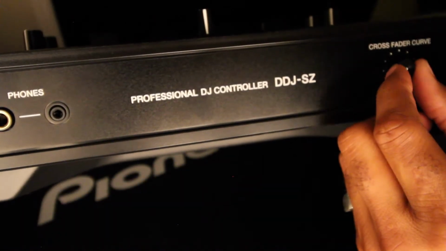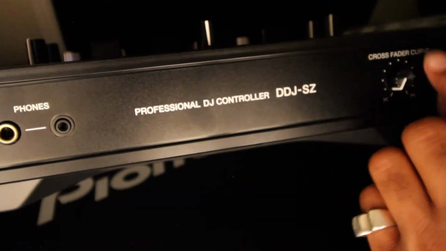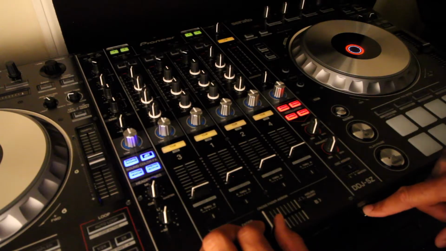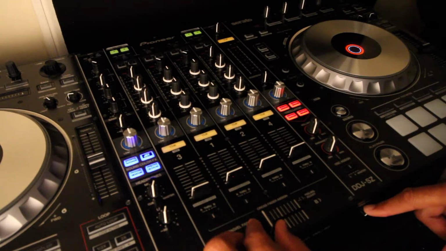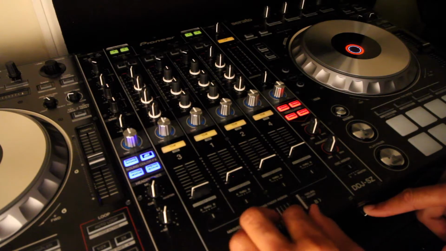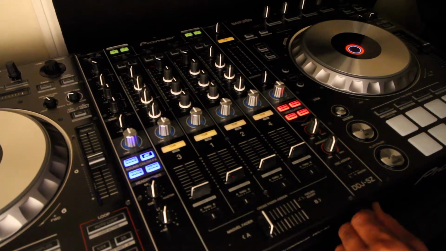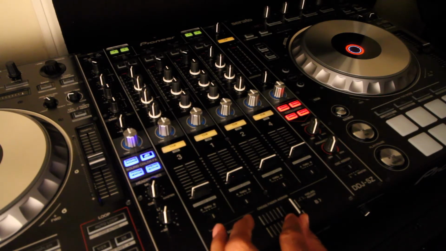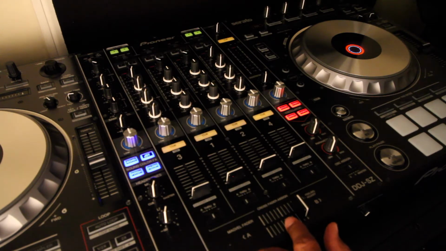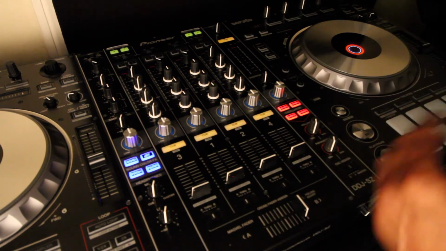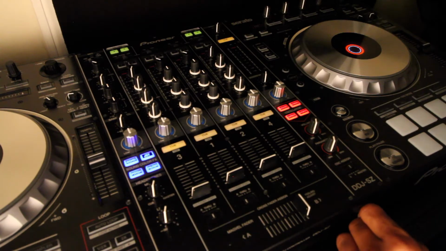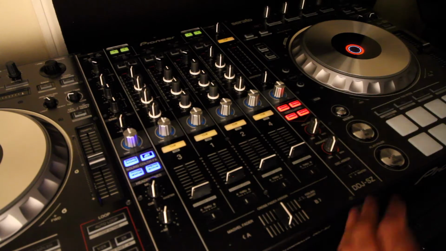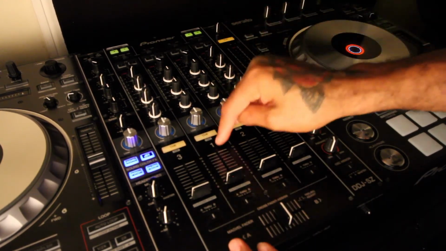See this curve? Crossfader curve. Some of them might just say simply curve. The crossfader curve function of a mixer basically dictates how the crossfader is going to act between transitions. If you have it all the way to the left, as you start bringing your crossfader over from channel to channel, it's going to gradually increase the sound until you're all the way to the next channel. If you have it all the way to the right, it's going to be sharp. So as soon as I cut this crossfader over to the next channel, it's going to get full volume of what that channel is given.